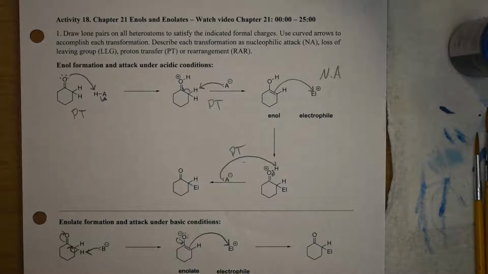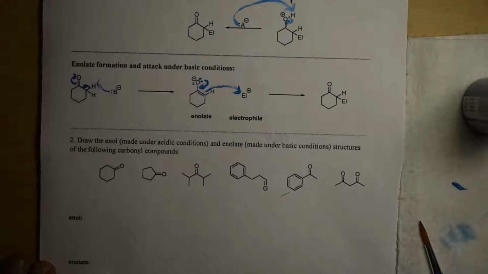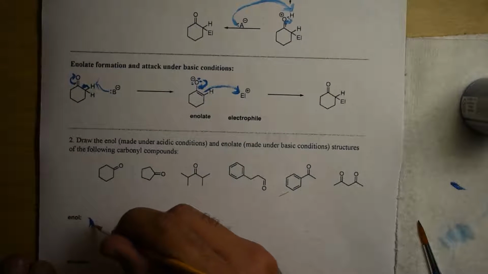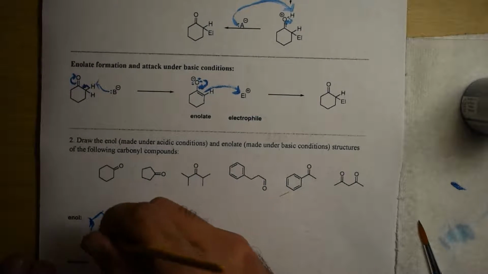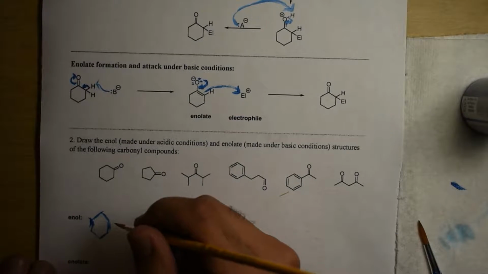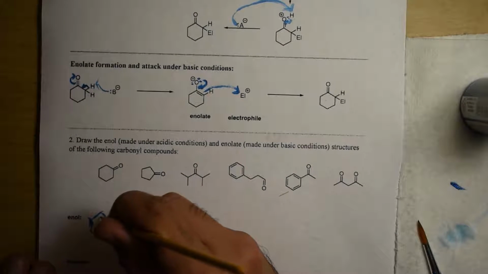For the next question, we will be using acidic condition enol formation and basic condition enol formation to create our enols and enolate products. You can pause the video and attempt to do this now.